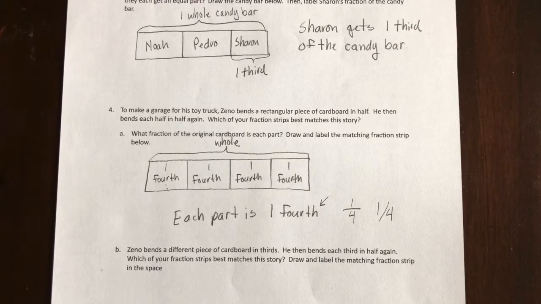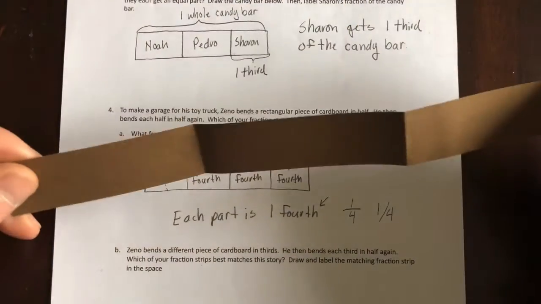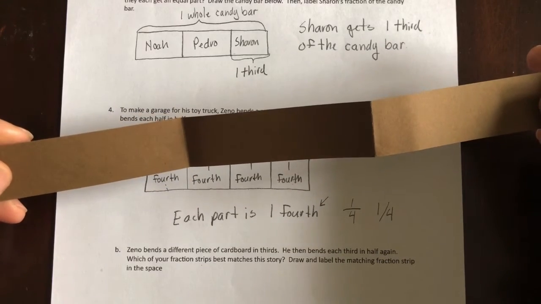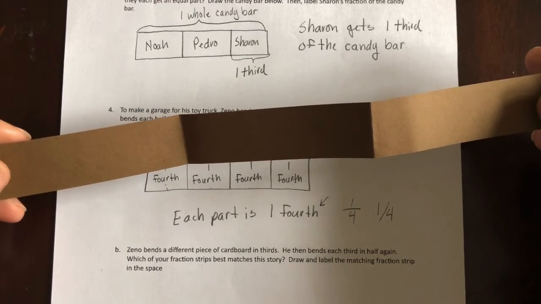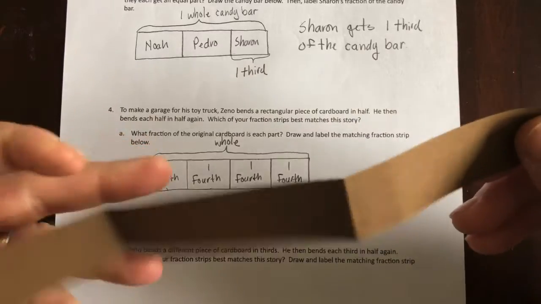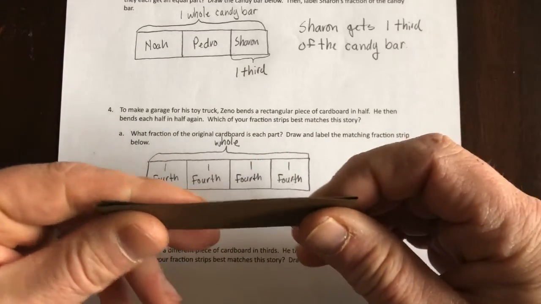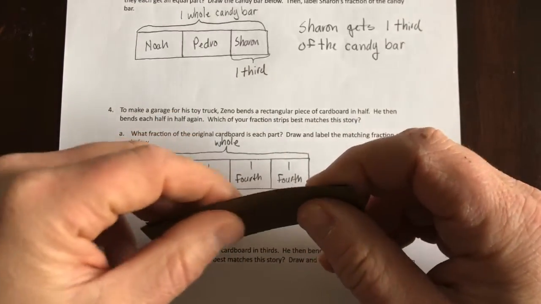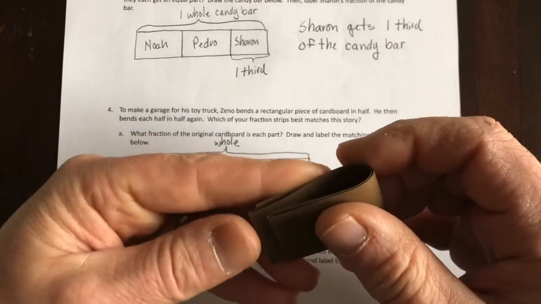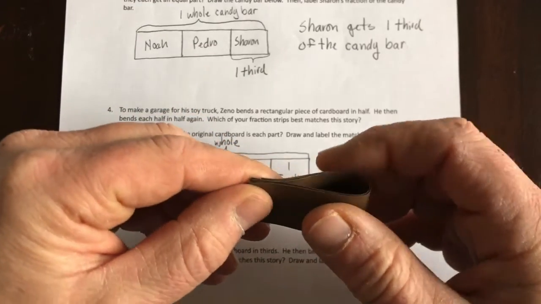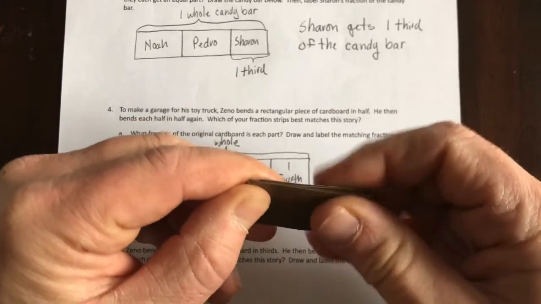Well, I'm going to pull out our thirds fraction strip that I did with you earlier in the lesson. And I'm going to fold this back into the thirds that I had before, like this, okay? And then he folds it again, like this. So he folds it right in half, okay? Like that.